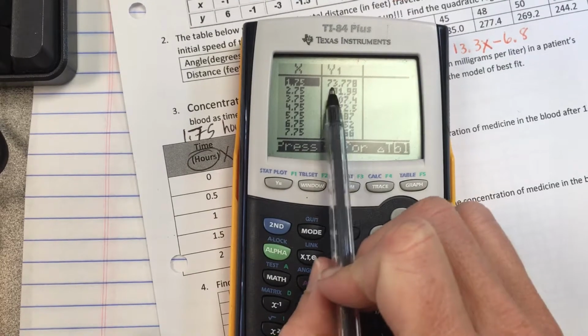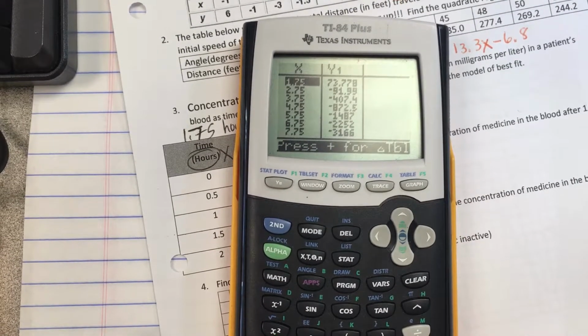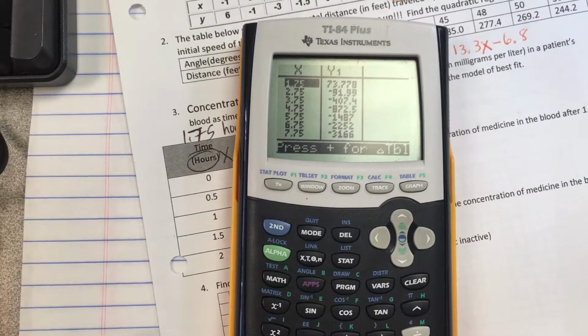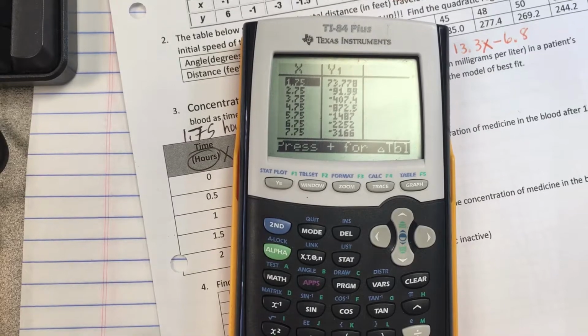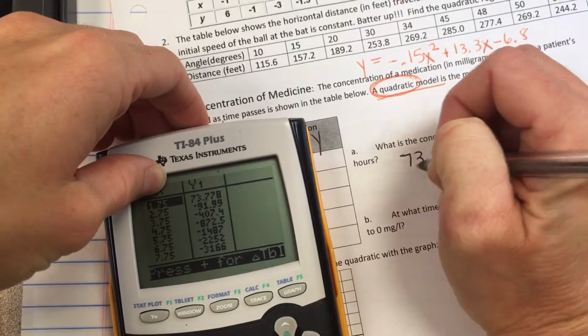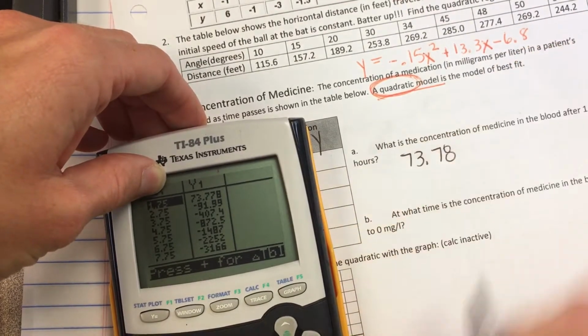And then go back to your table. And so what is the answer? And then you go to second table again. It doesn't matter. It'll automatically save it. All right, and so you get 73.78. Okay?